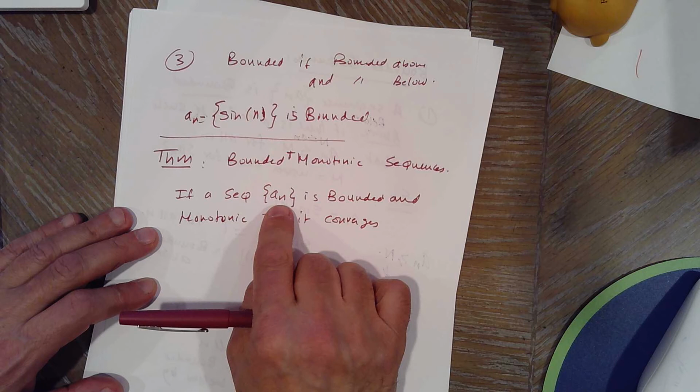So bounded above and increasing converges, bounded below and decreasing, it also converges. Okay, also converges.